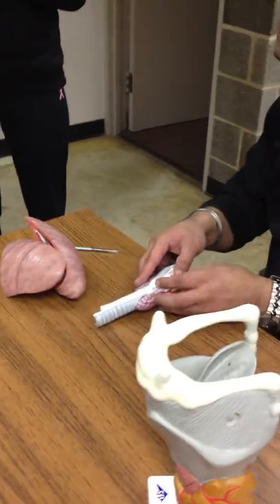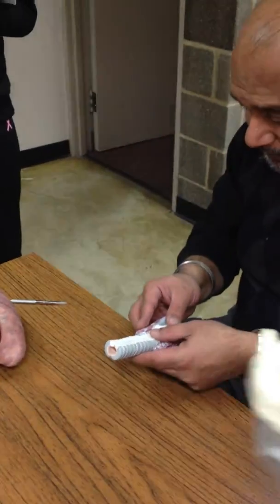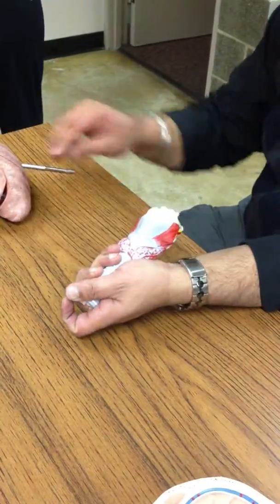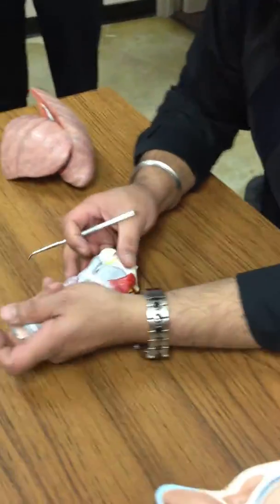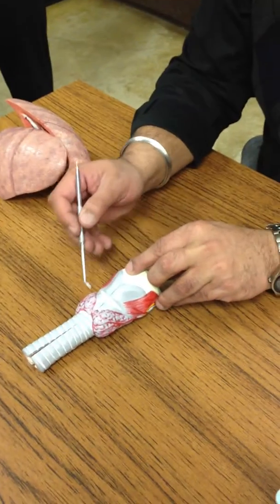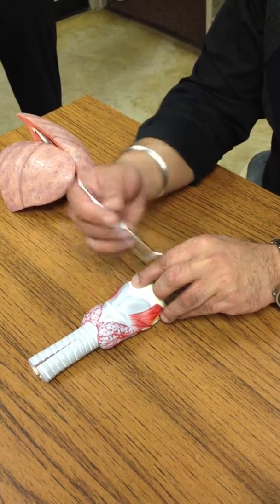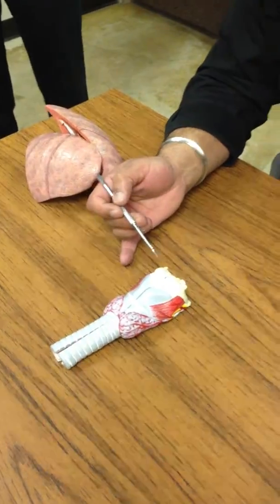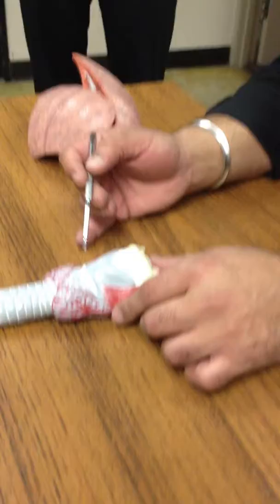On this model is the same thing. This is your larynx. Remember I said don't confuse it with the thyroid gland. This is your thyroid cartilage, but this is your thyroid gland. So we're not talking about it today. This is your hyoid bone, the same big one. This is your thyroid, this is the cricoid.